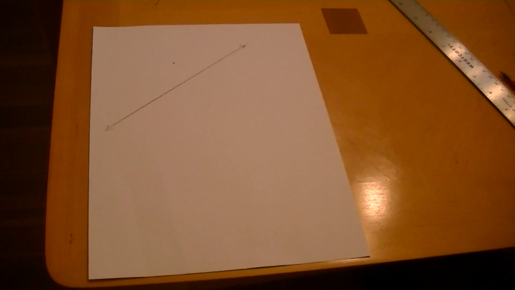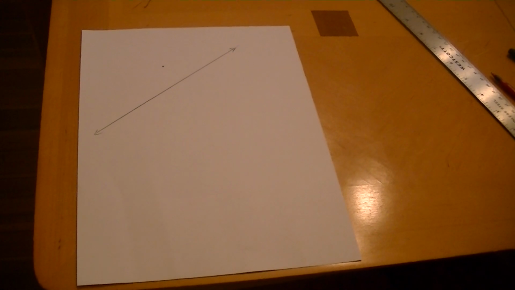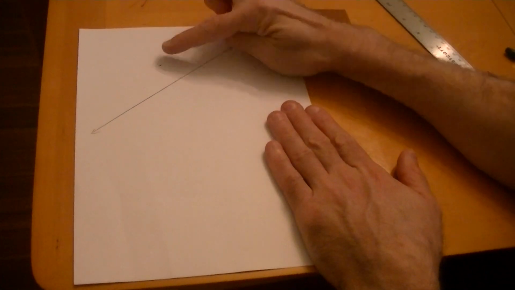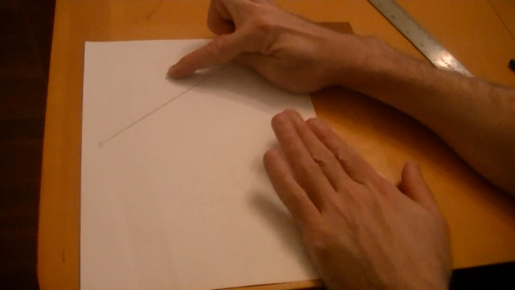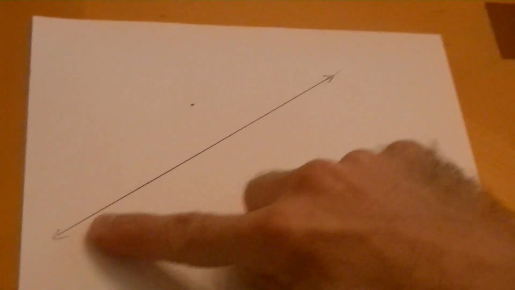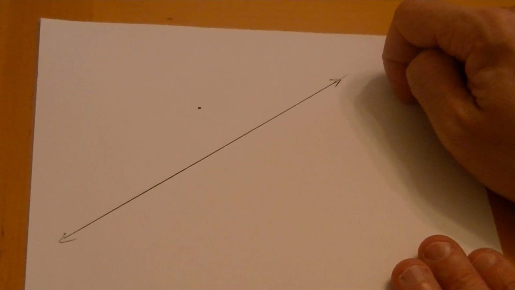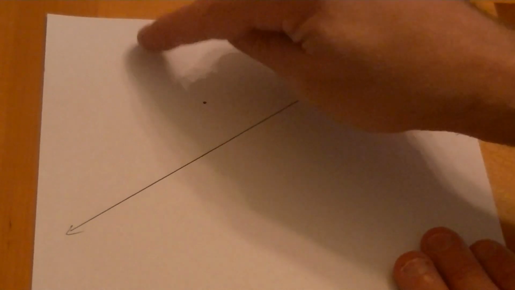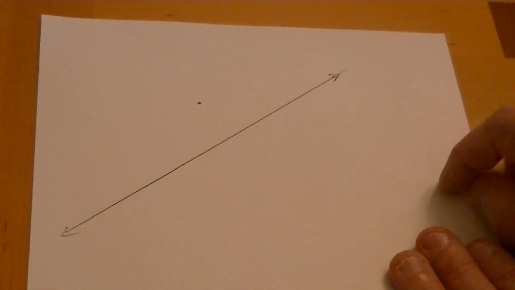Hey everybody, two constructions today. The first one is how to construct a line through this point so that it's perpendicular to this line. So we want to get a line through this point coming down, making a right angle with that line.